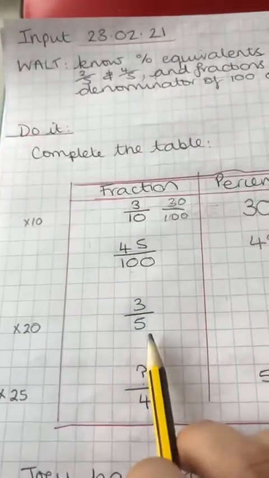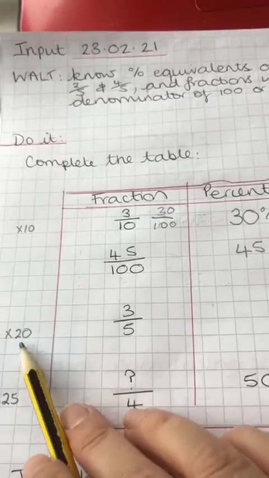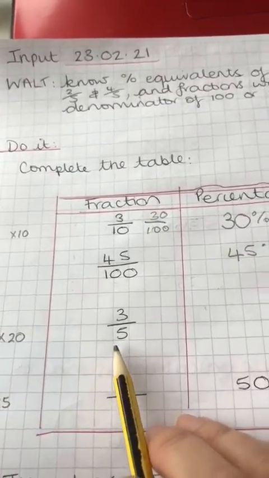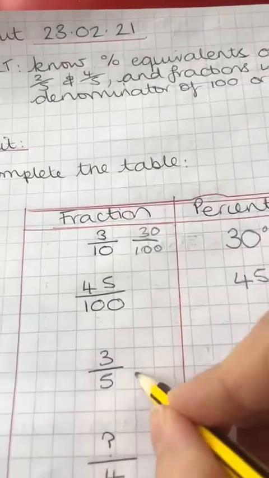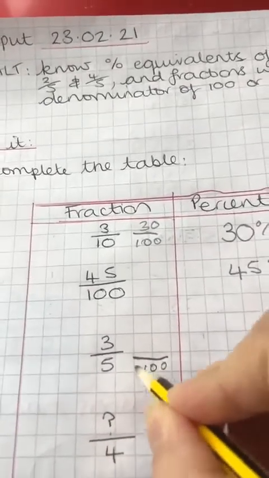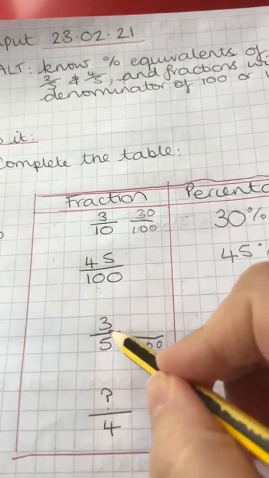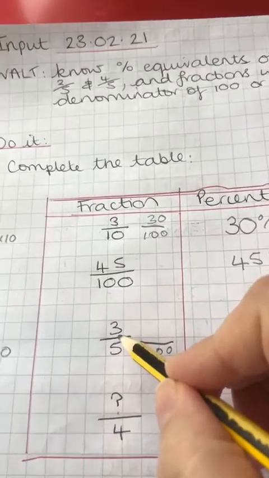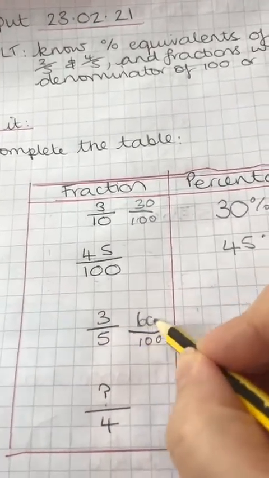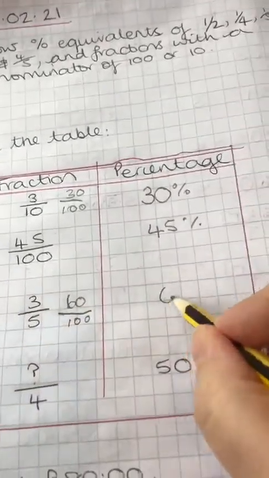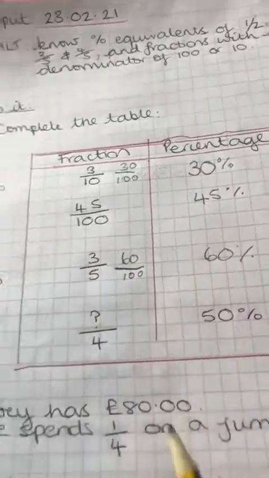This one's trickier. Okay, I know that there's 25s in 100. So if I'm timesing by 20 both sides, I've also got to times 3 by 20. Well, 10 lots of 3 is 30, so 20 lots of 3 is 60. 60 out of 100 is 60%.